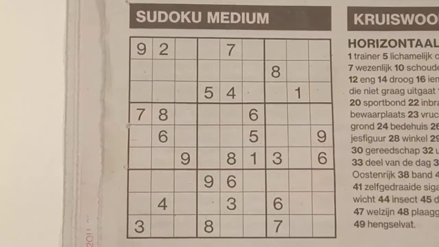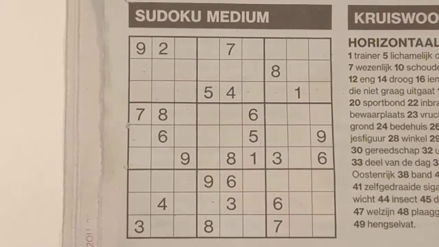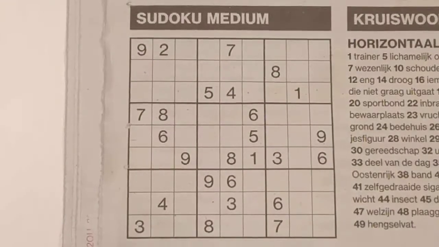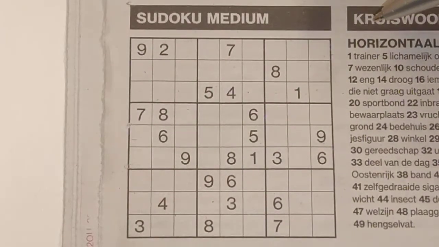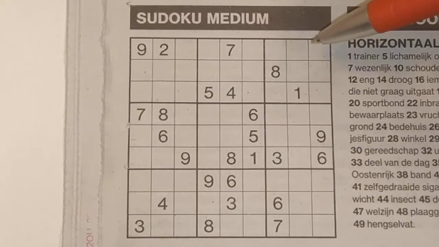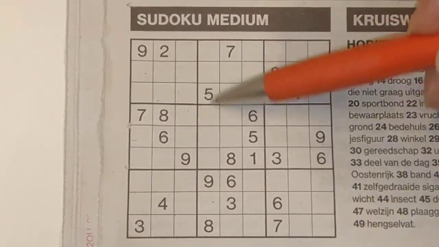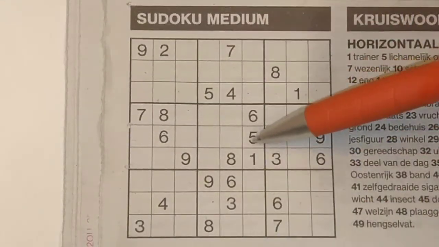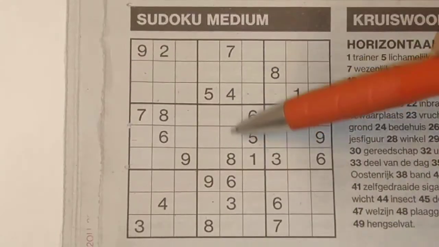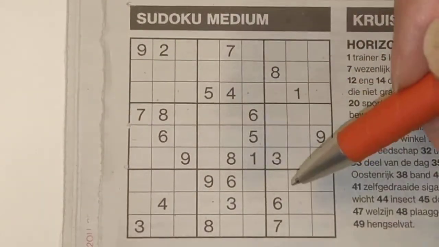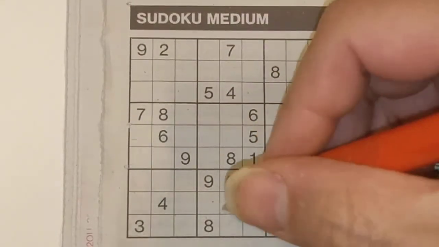We have only one Sudoku, a medium Sudoku, so let's get started. Alright, I see here a 5 in this column, a 5 in that column, so in the middle column, the only place for the 5 should be there.